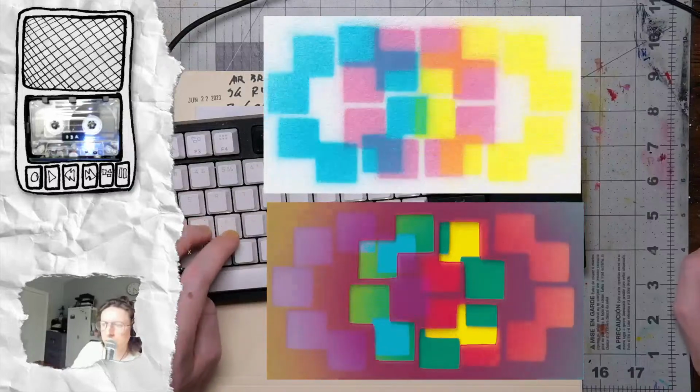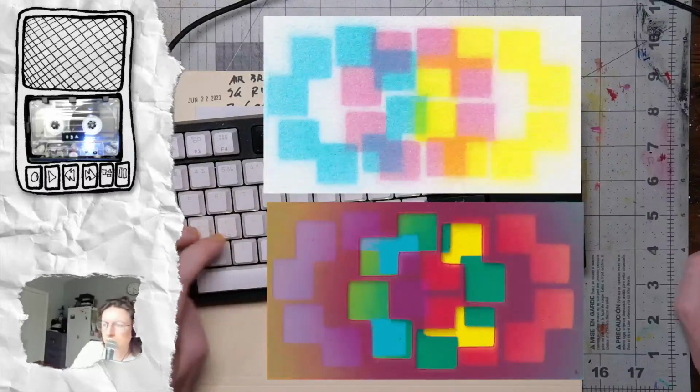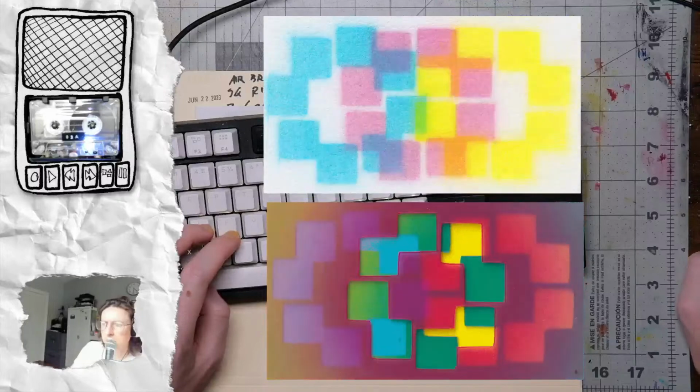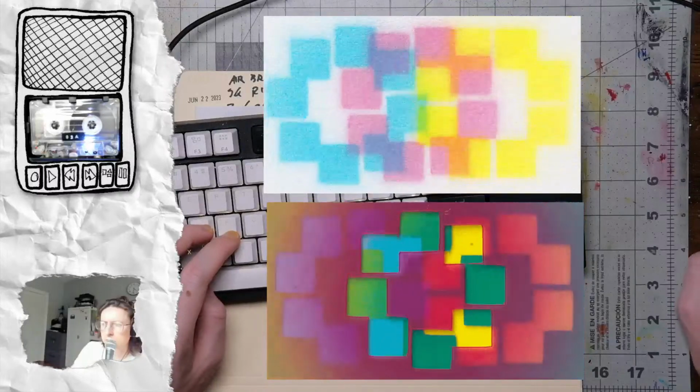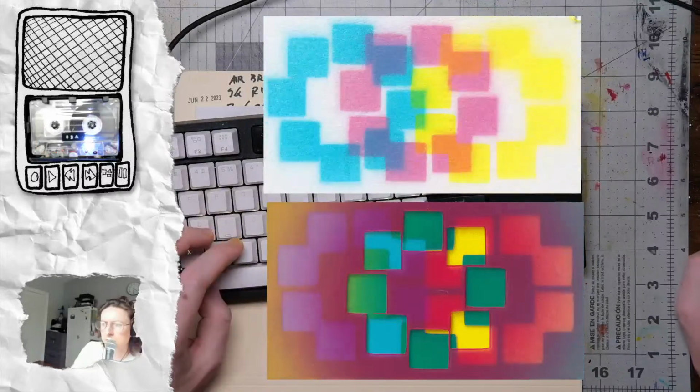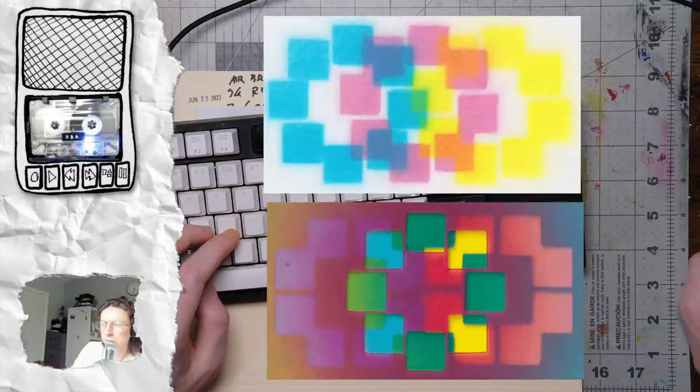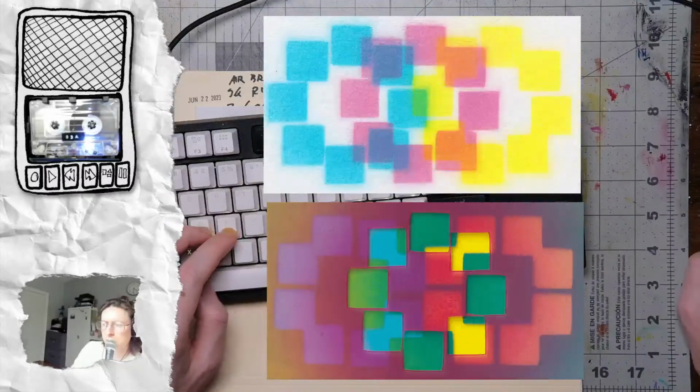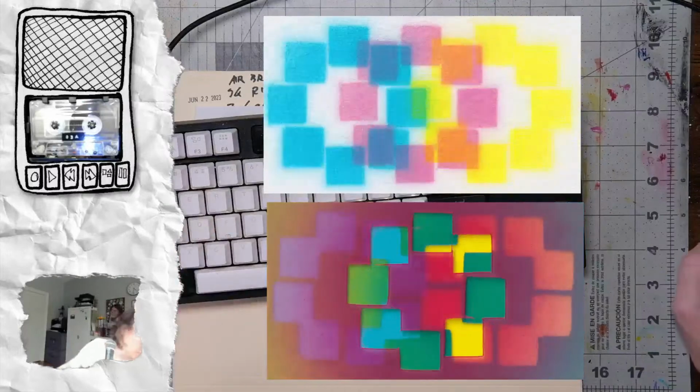I think this is correct. Let me try saving these out.